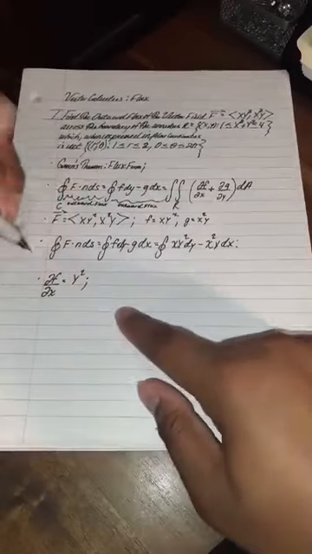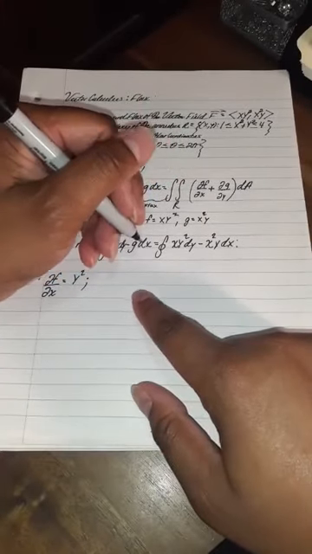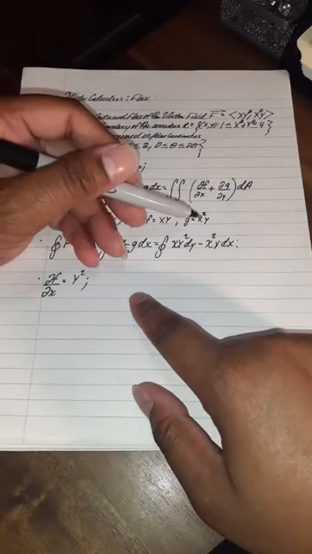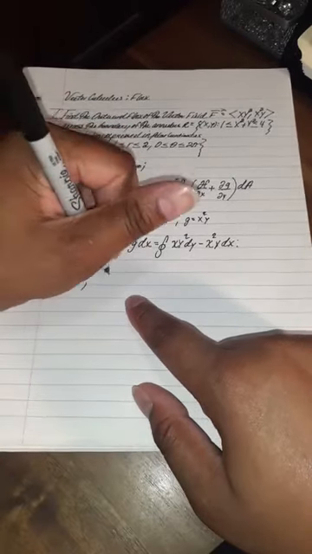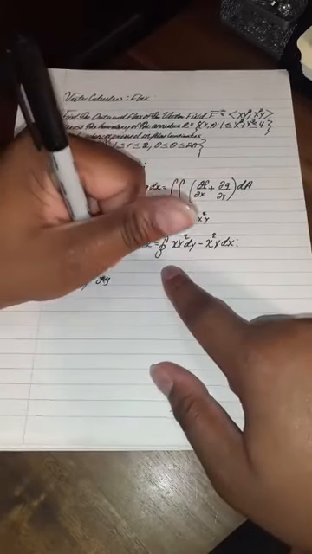Okay, so yeah, we took the partial of f with respect to x, so we took care of that. Now we need to take the partial of g with respect to y. You can see how this is working a little bit. So we'll do that. We're using Green's theorem, remember?